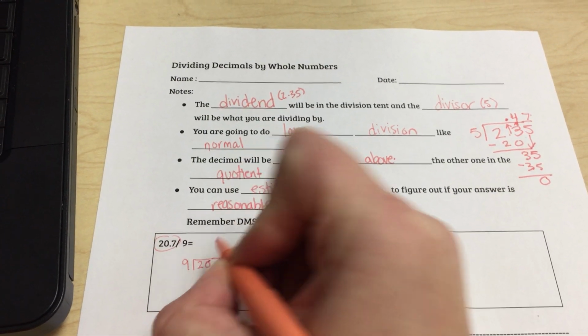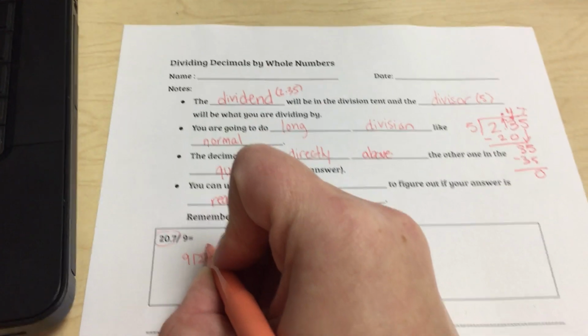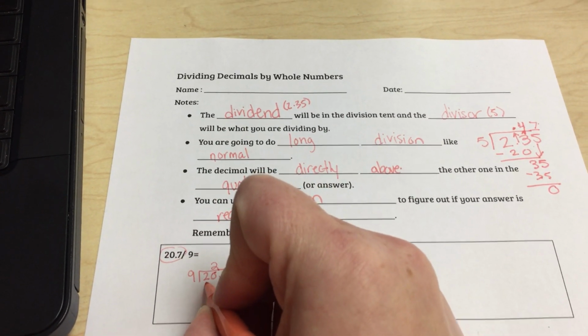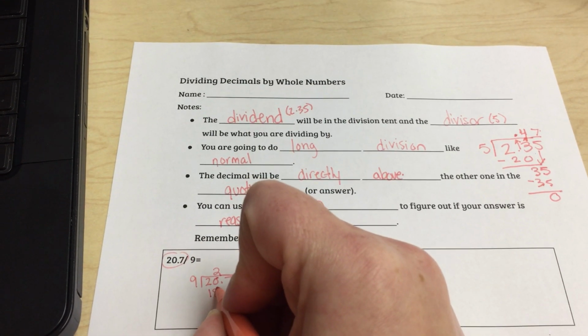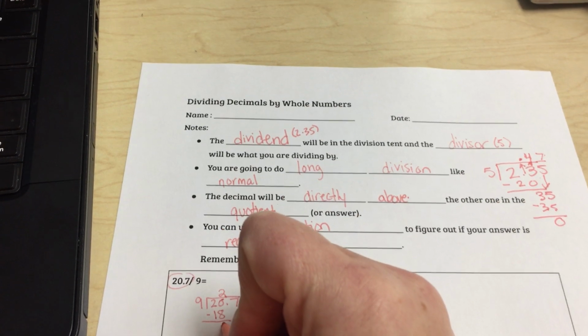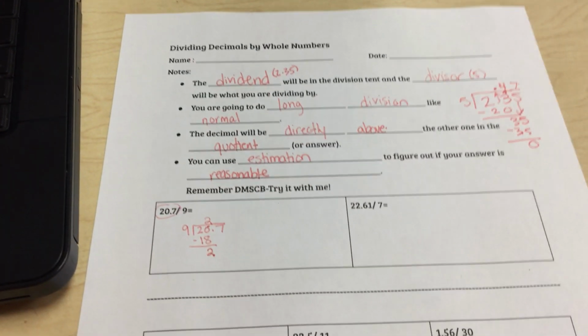Since I'm starting with the 0, I'm going to put my number right above it. 9 goes into 20 2 times. All right, that's divide. Multiply. 2 times 9 is 18, and I subtract. 20 minus 18 is 2. 2 is less than 9, so I know I can keep going.